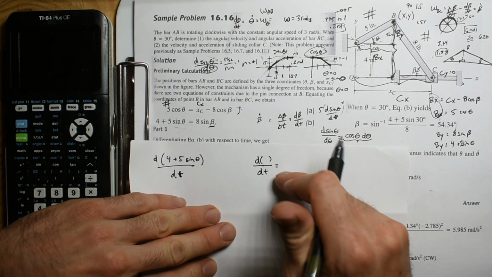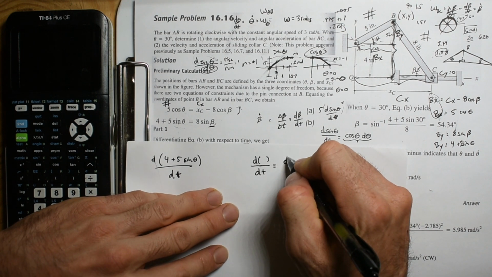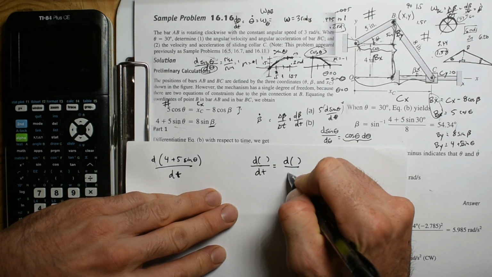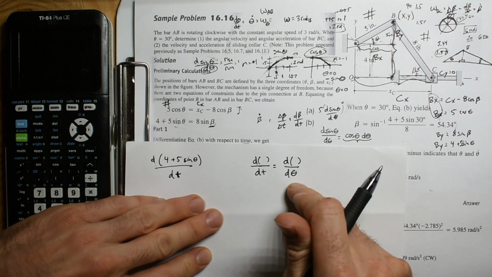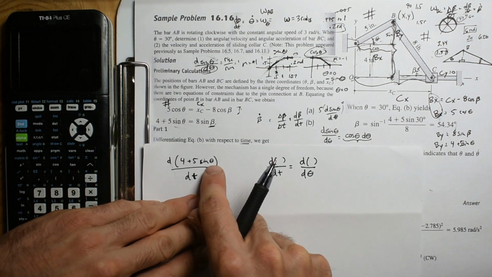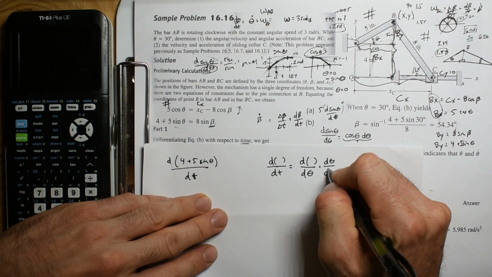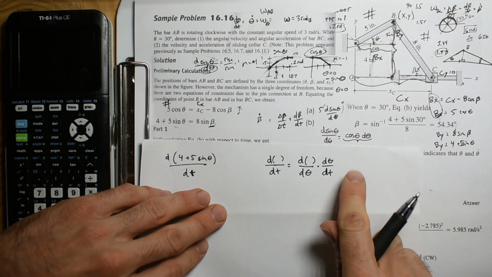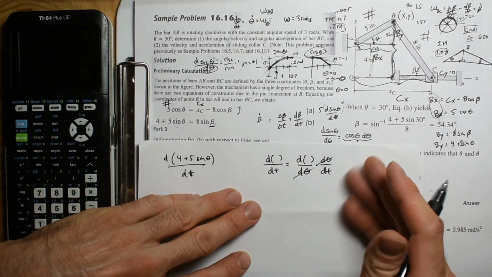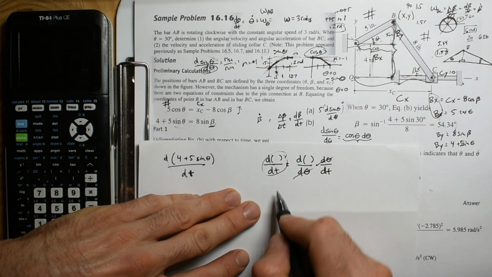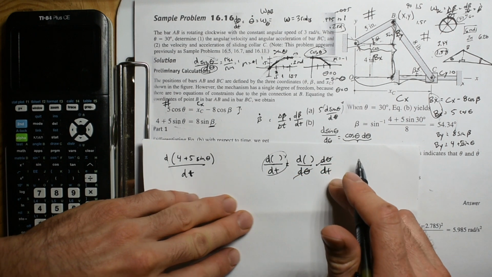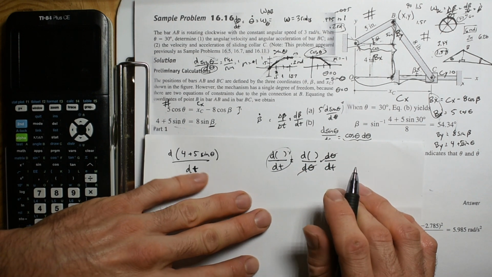but we can't do it that way. What we need to do is d of this function, d theta, because that is what the function has in it. And then we need to go d theta dt. And then you could easily just cross those out and you're back to here. It's just fascinating that this happens all the time.